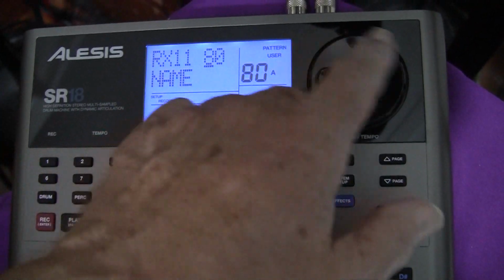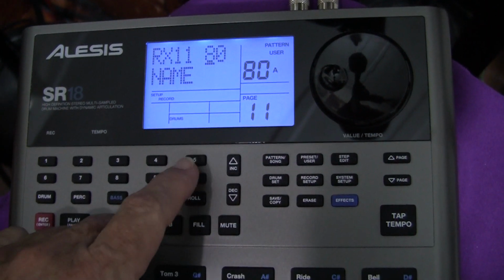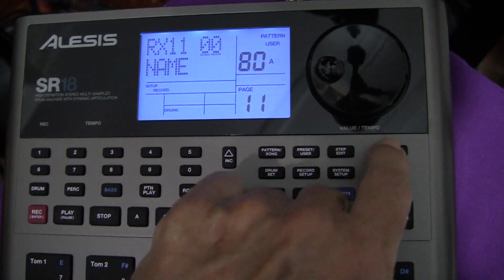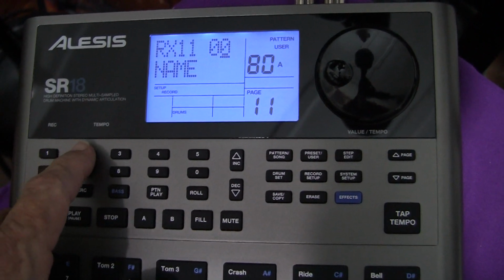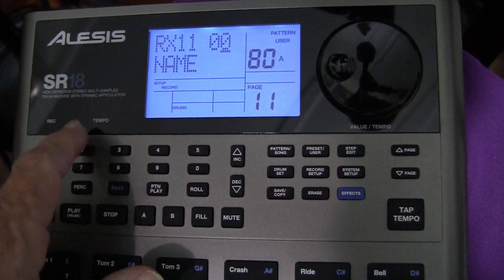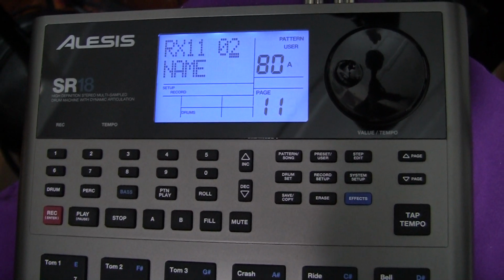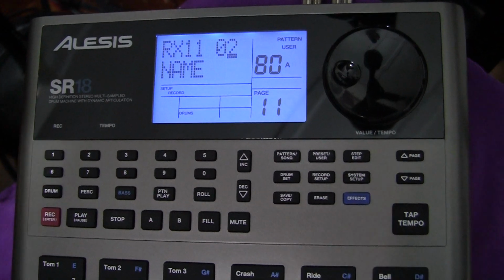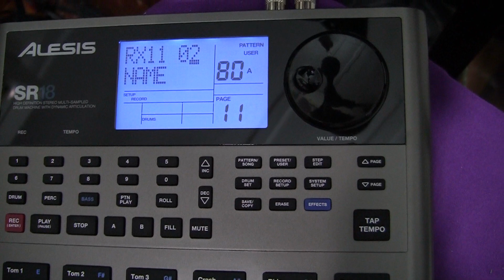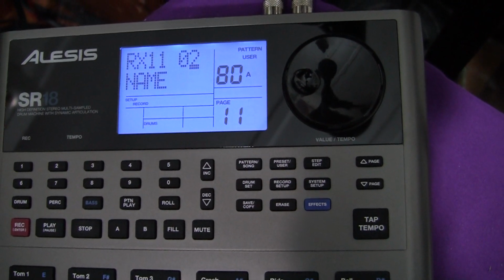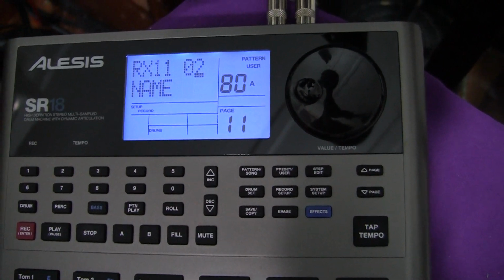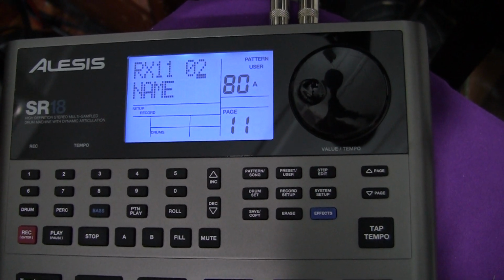When we're doing the numbers, we don't need to rotate the dial. We can actually just press these number buttons. So we just put in 0, 3 is it, or 2? 2. RX1102. That's the pattern that we just put in. That was the pattern number 2 that came as standard on the RX11 drum machine, which is a classic drum machine from the 80s.